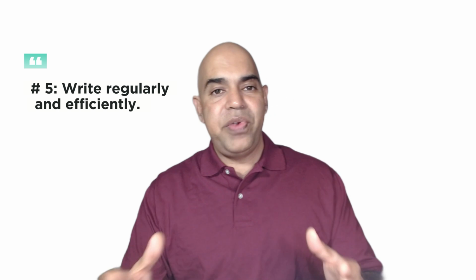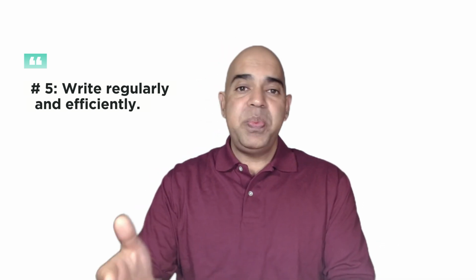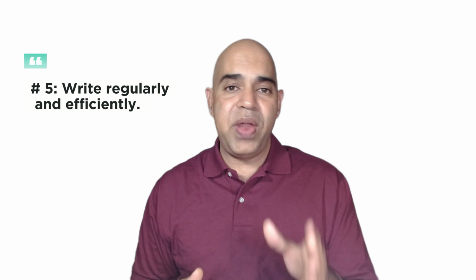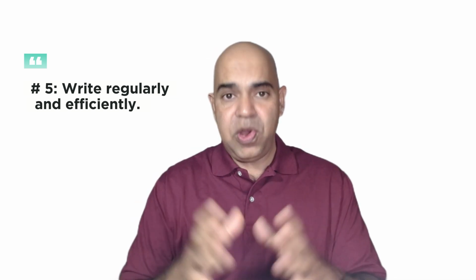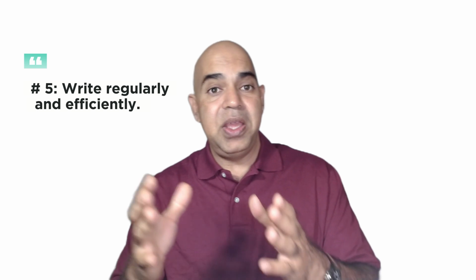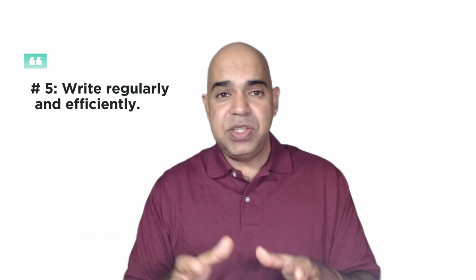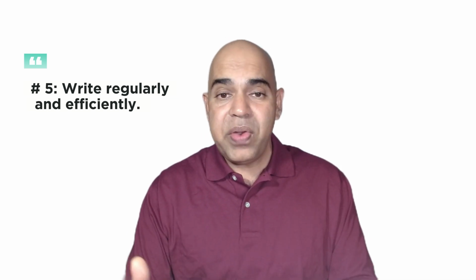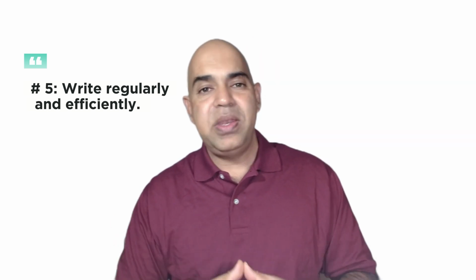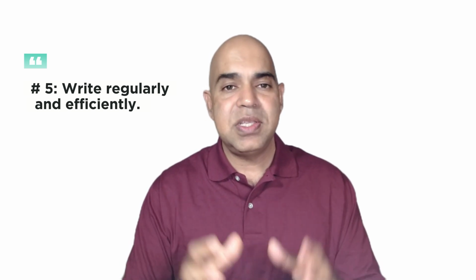Strategy 5. Writing regularly and efficiently. Writing is a major part of your PhD. Start writing early and do it regularly. Break your writing into smaller sections and set daily or weekly writing goals. Use tools like reference managers to organize your citations efficiently. Regular writing not only helps you document your research, but also makes the final dissertation writing process smoother.